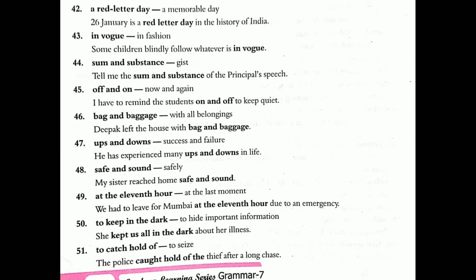Safe and sound, that is safely. My sister reached home safe and sound. That means without any kind of trouble, she reached the home safely.